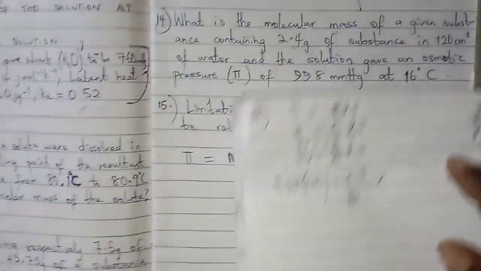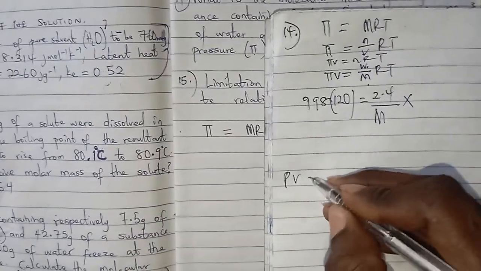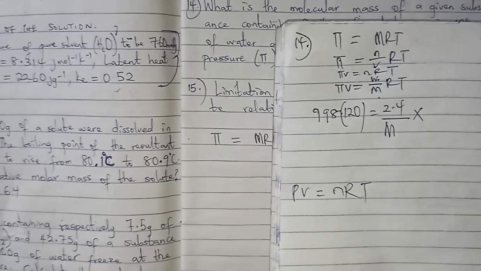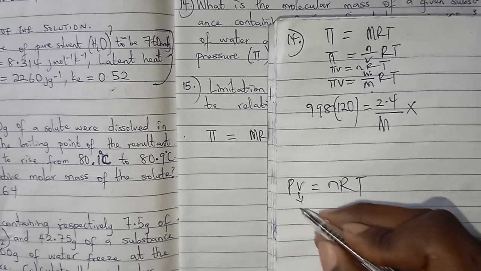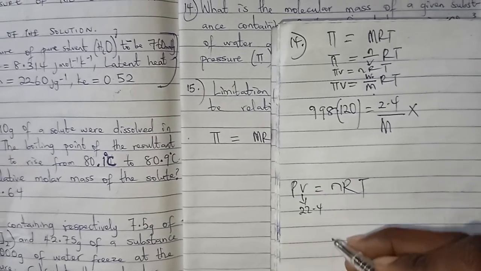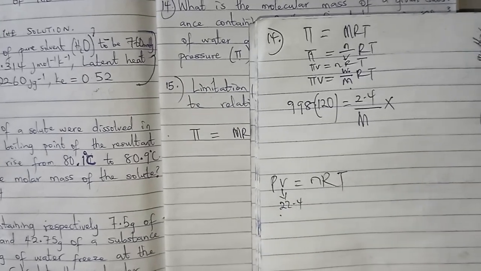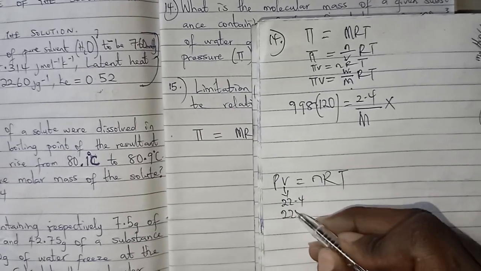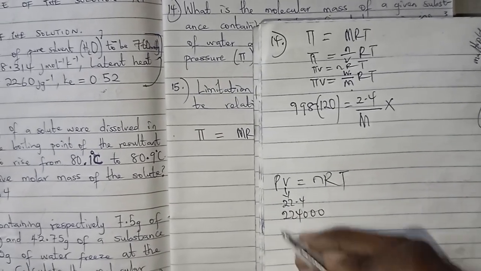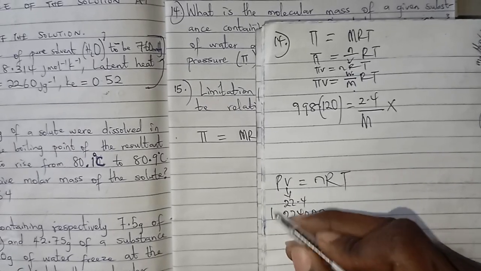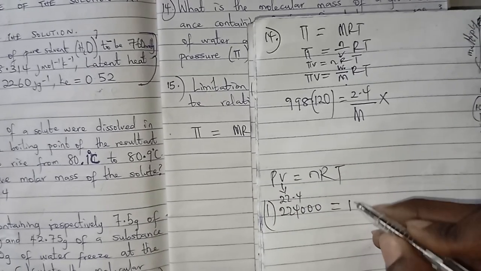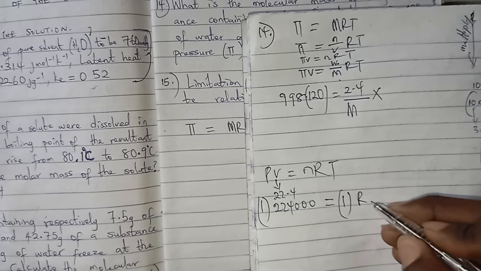This R is gotten from PV equals nRT. And our volume given to us is in centimeter. Volume is 22.4, but since it's in centimeter we will have to convert it to centimeter, which is times 1000. Then P is 1 atmosphere. These are constants. n is 1 mole. Then R we don't know.